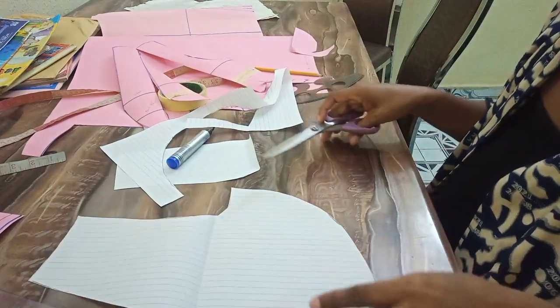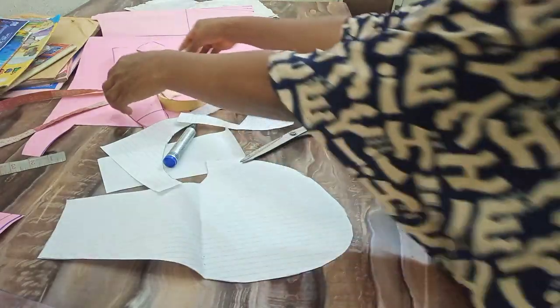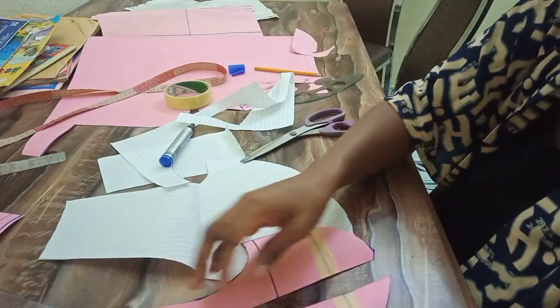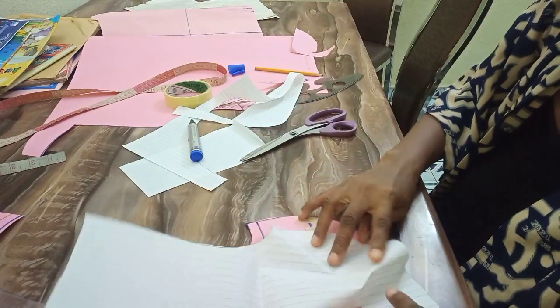So by the time you cut it out, you now gather it. You use your pattern, you gather it on your pattern, close the pattern again, then gather this on the pattern. Okay?